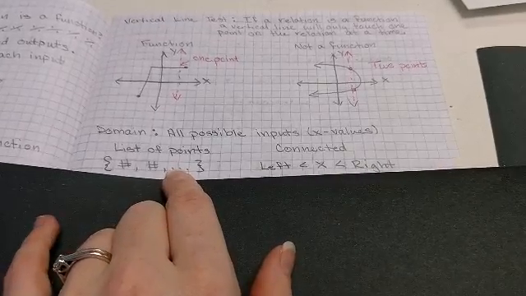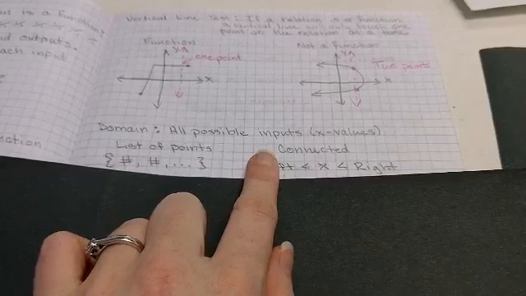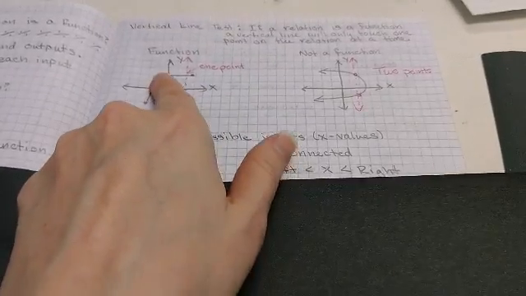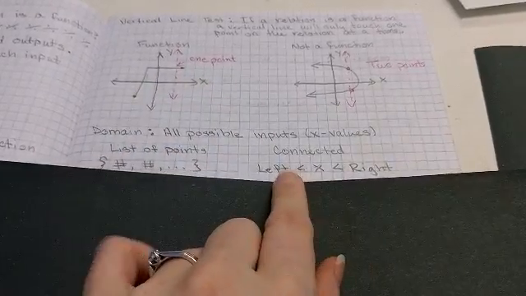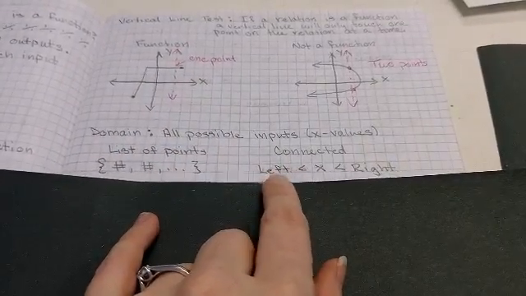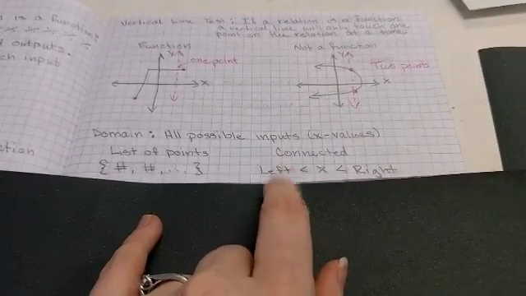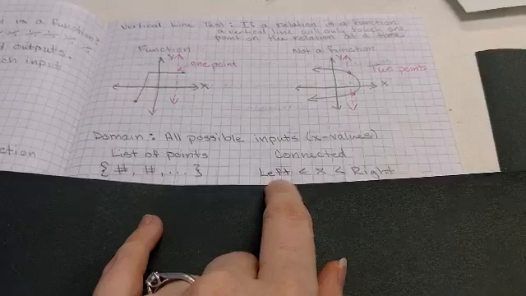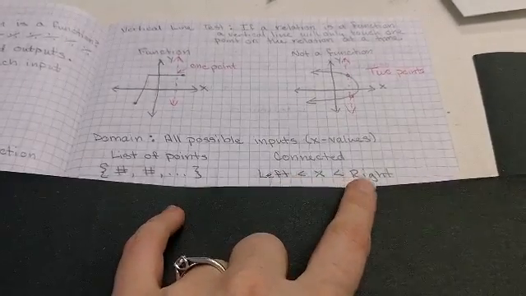If you're given a graph and they're all connected, so it looks something like this, where all of your dots are connected, then what you're going to do is you are going to give me the leftmost number, or your smallest x value that you have on your graph, is less than x, which is less than your right number.